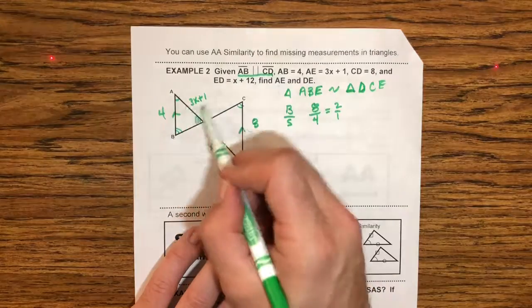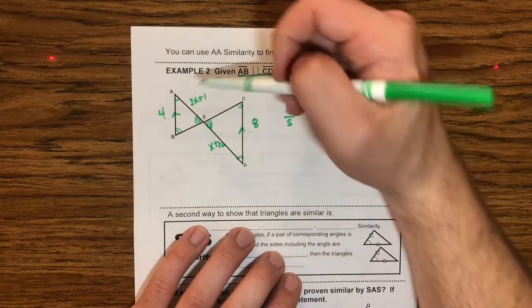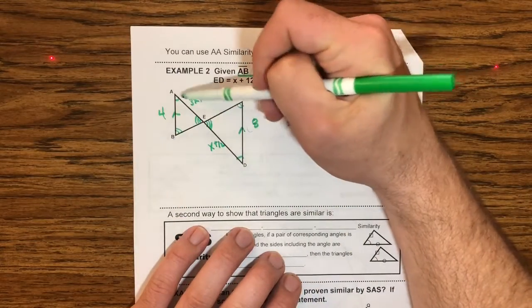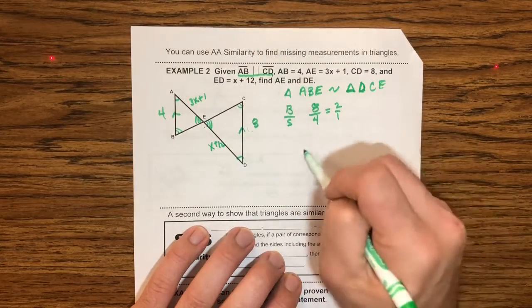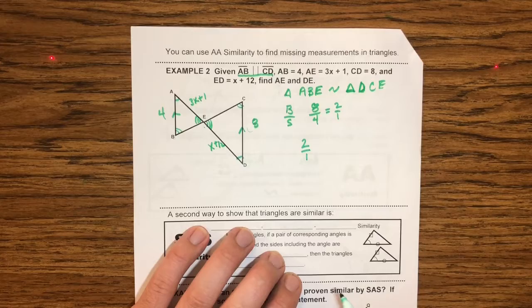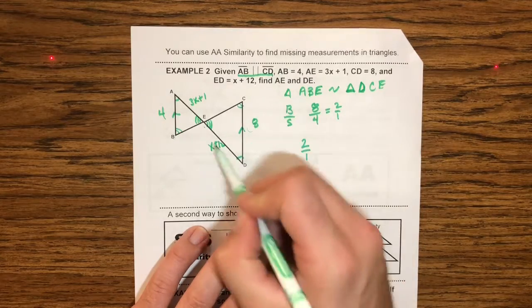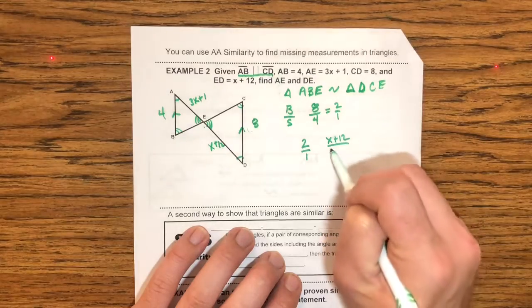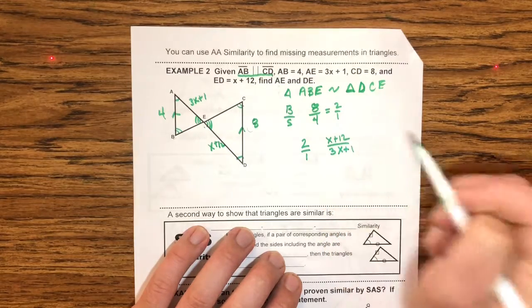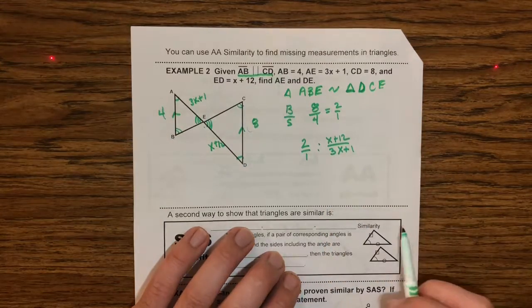All right, now I want to solve these two. Okay, notice this is going from 1 to 3. 1 arc mark, 3 arc marks. So as I set this up, there's my common ratio. The big triangle is going to go first. x plus 12 is on top over 3x plus 1. These are proportional to each other.